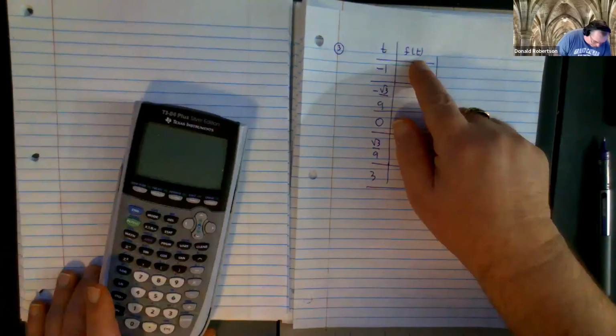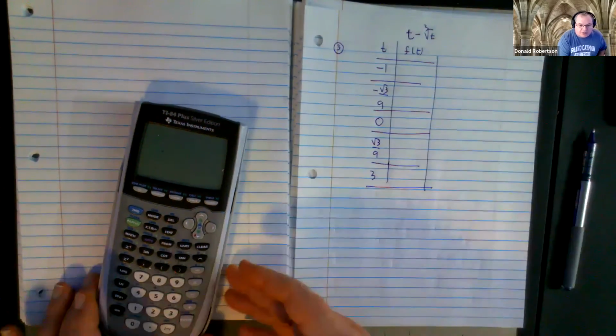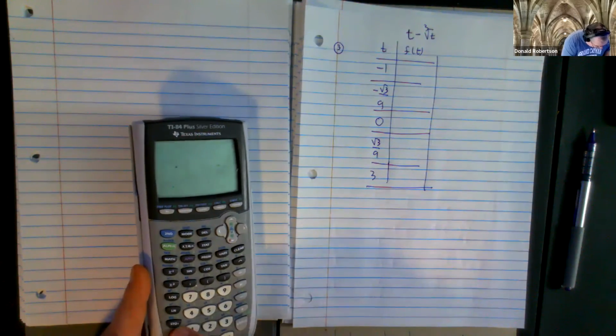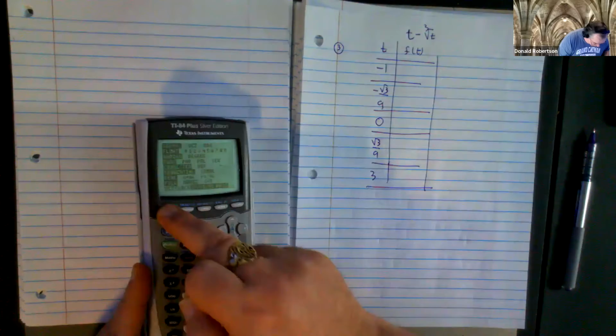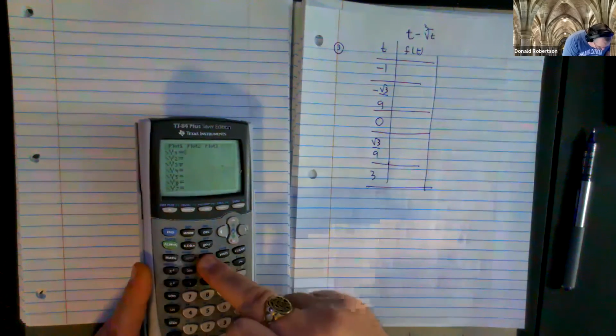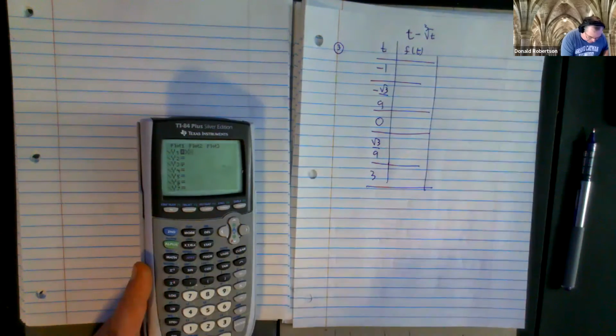I'm now going to put in the original function, which, to remind you, was t take away the cube root of t, and I'm going to put it into our calculator and use the table of value trick. So y equals, well, I'm going to have to call it x, but it's the same thing, right?